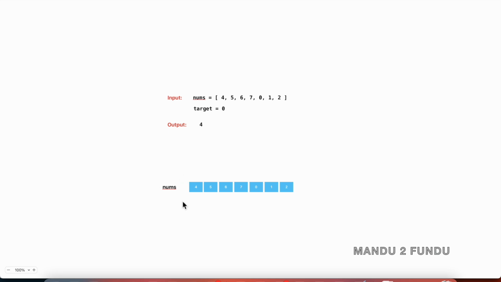For example, in this case the array has 7 elements. We can do the basic binary search with a little bit of additional checks. If the array is not rotated, we can simply check the target value with the mid element's value and then choose the subarray in which we can continue the search.